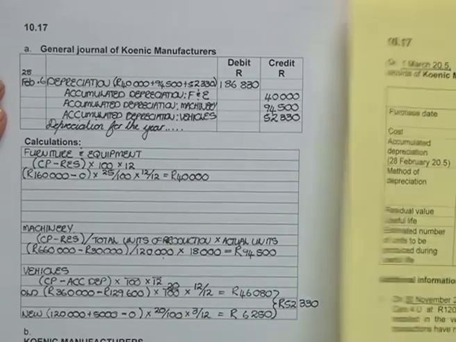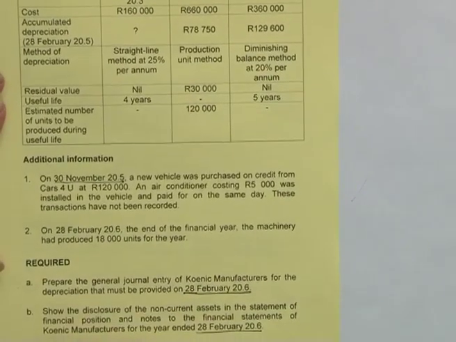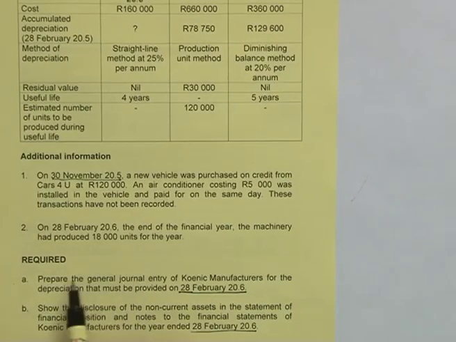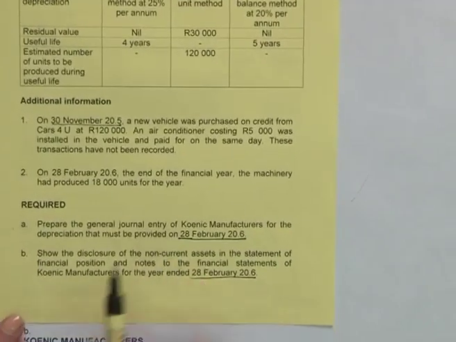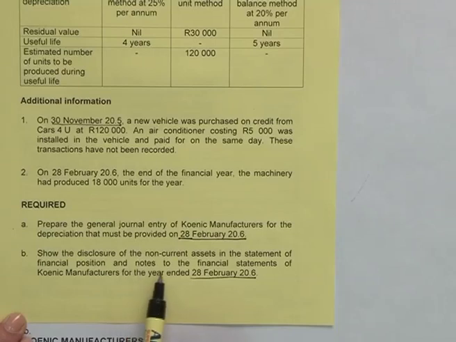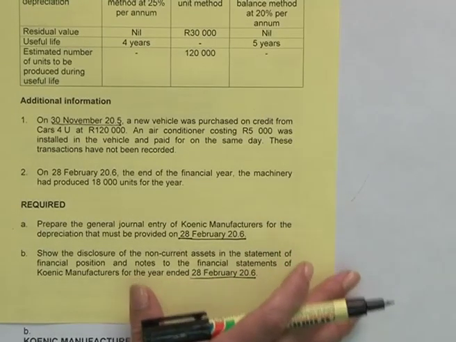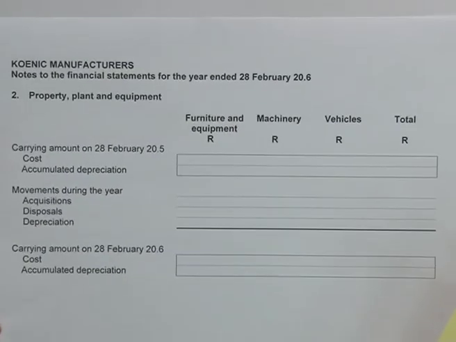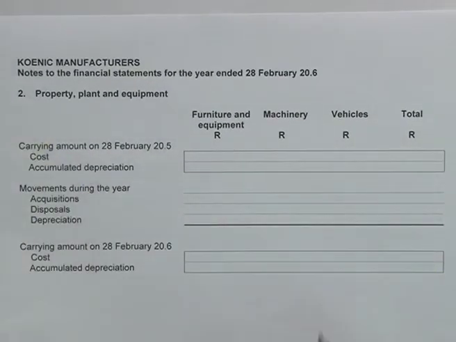So we've now answered the A part of the required, prepare the general journal entry for the current year's depreciation, and now we're going to use this information to also show the disclosure of non-current assets in the statement of financial position as well as the notes to the financial statements. I'm going to use the format that I drew up earlier for the note, because the information in the total column of the note will also be the information that I transfer over to my statement of financial position.